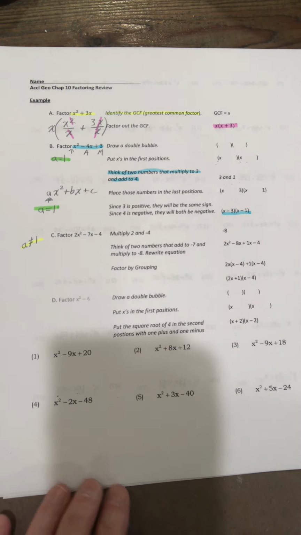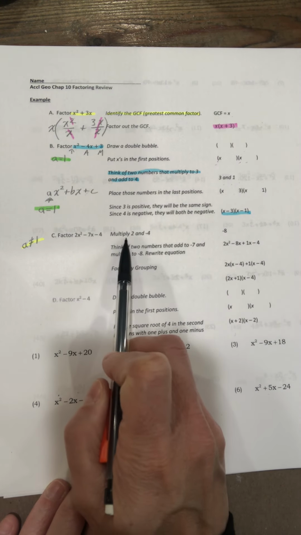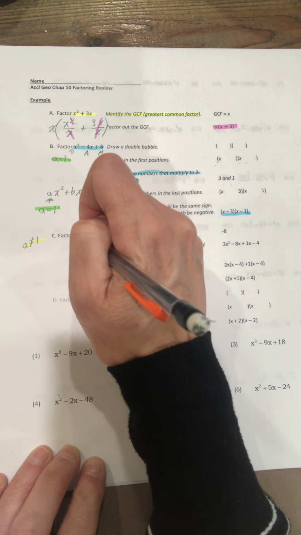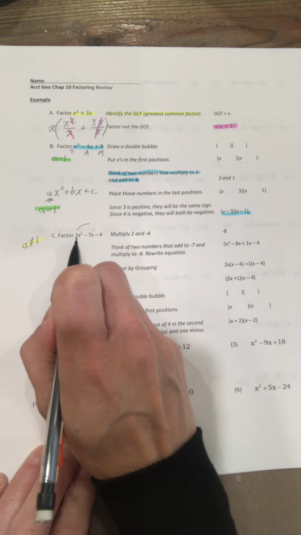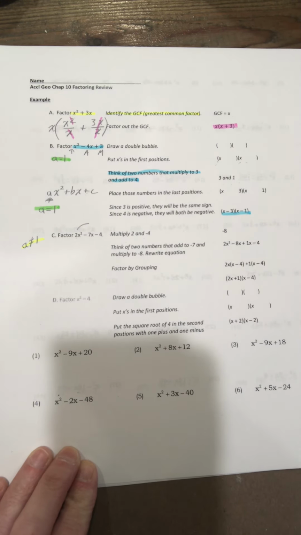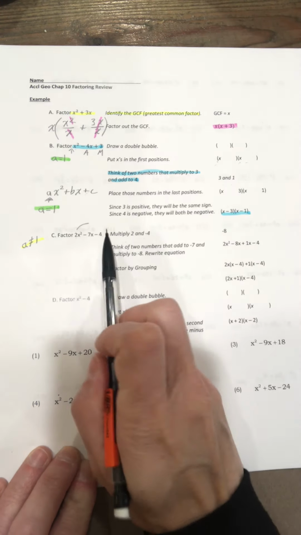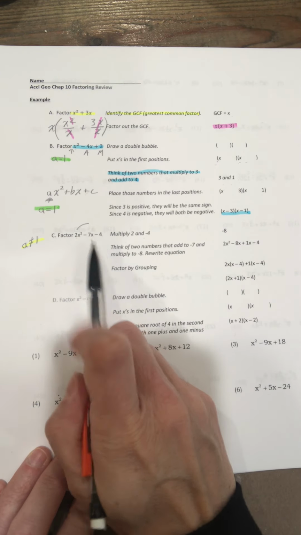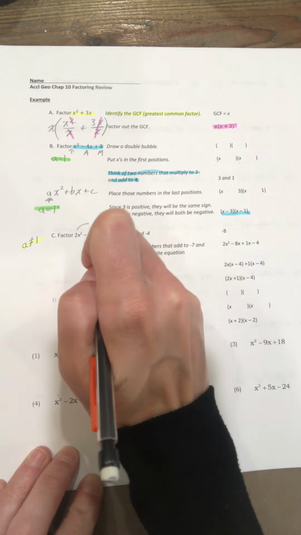So, for example, here it says multiply 2 and -4. Why some people call it the rainbow method is because they do this. You multiply your leading coefficient by your constant. Your leading coefficient in a quadratic is always attached to your x squared term. Your constant does not vary, therefore there's no variable attached to it, so it's whatever stands alone. So 2 times -4 is -8.